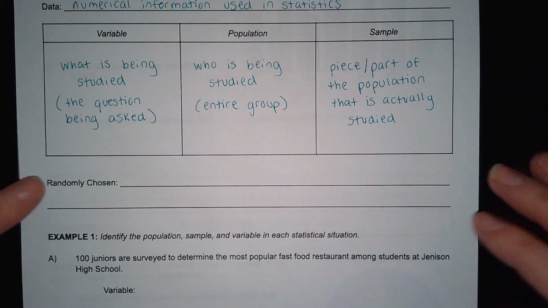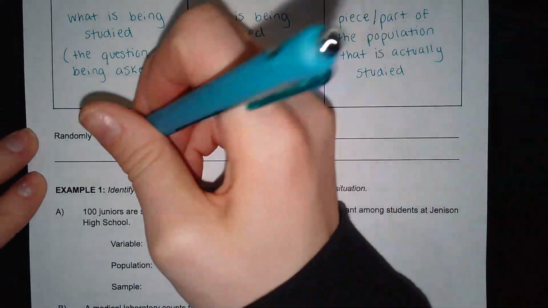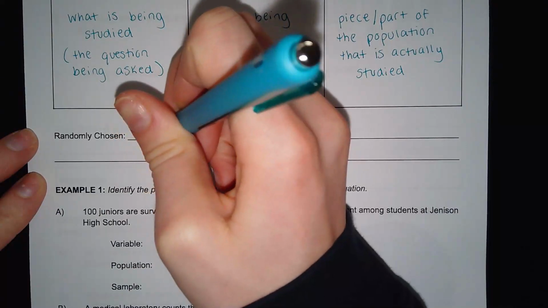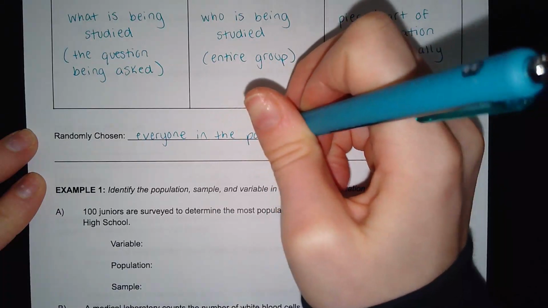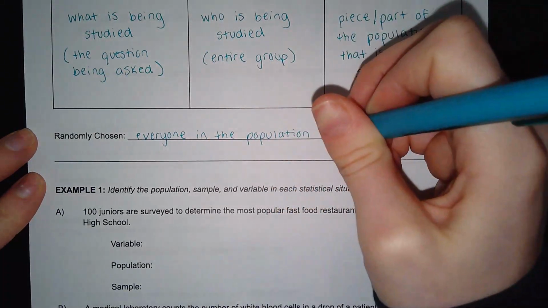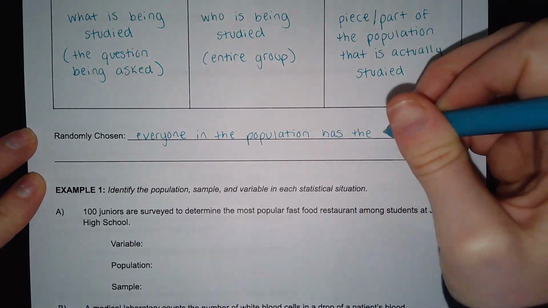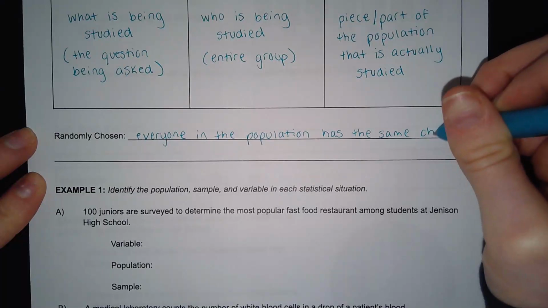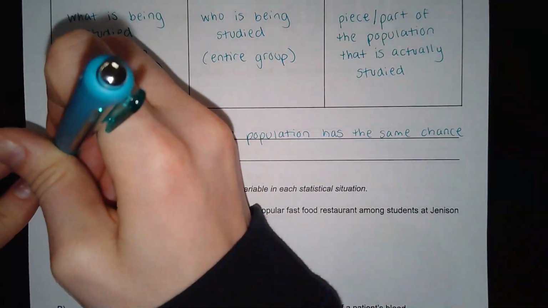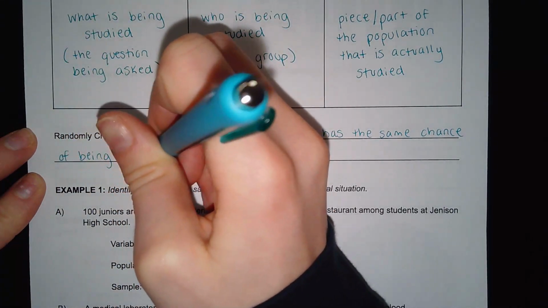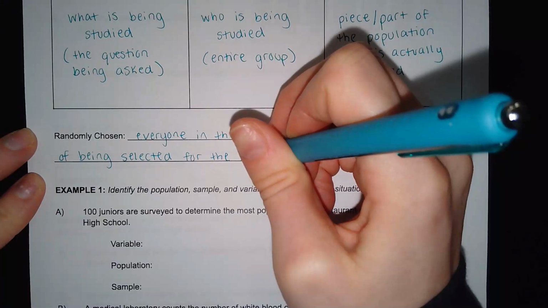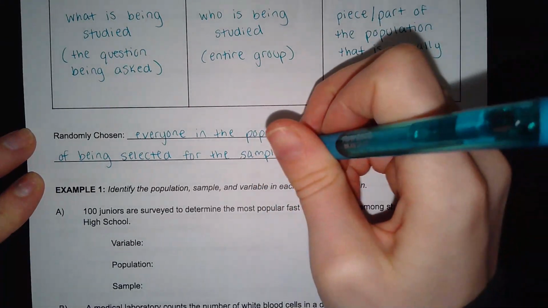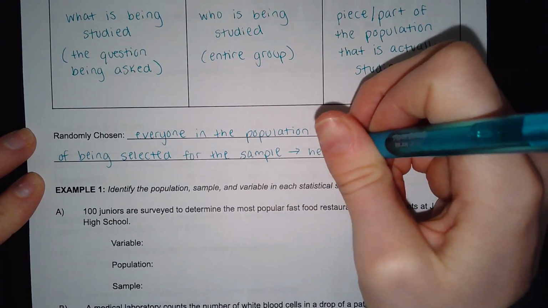whole United States. So to be randomly chosen means that everyone in the population has the same chance of being selected for the sample. And the reason we would do this is this helps eliminate bias.